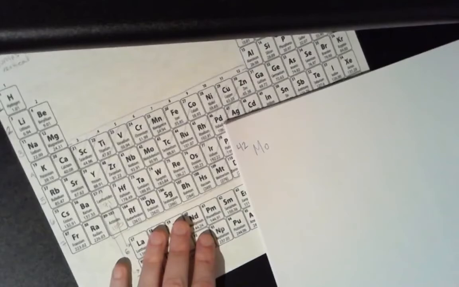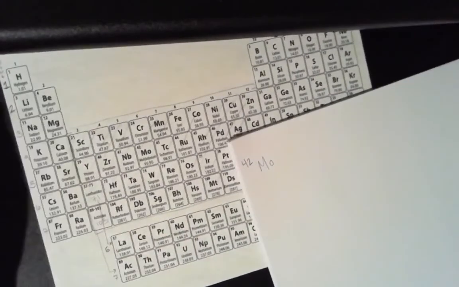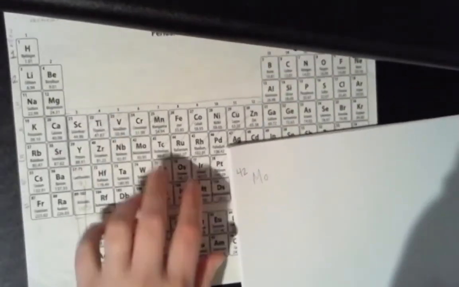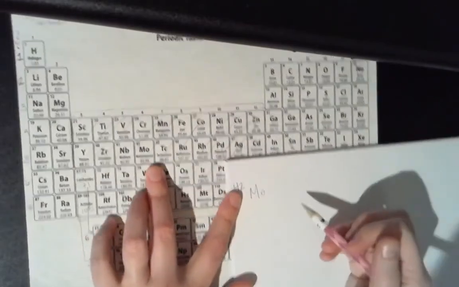Okay, so molybdenum is here. And we start from the top.